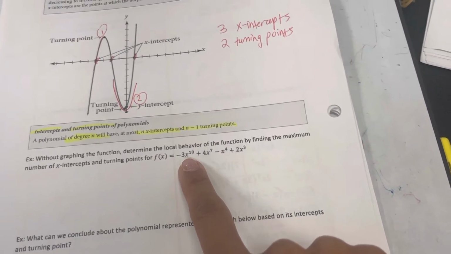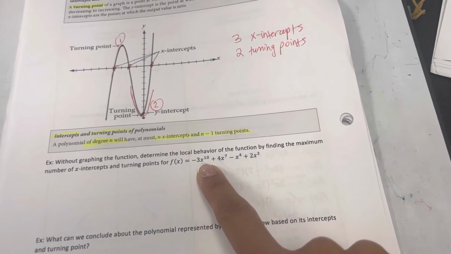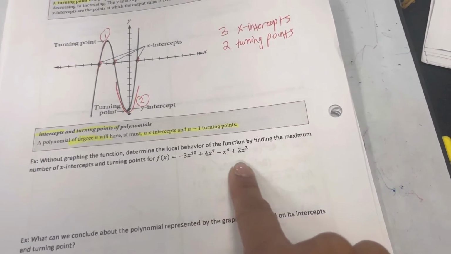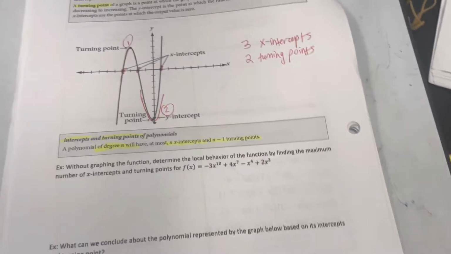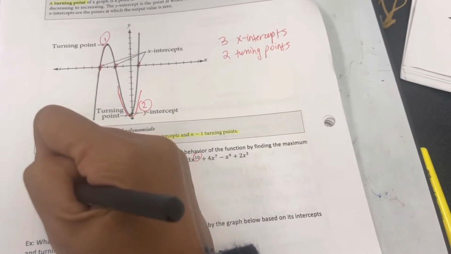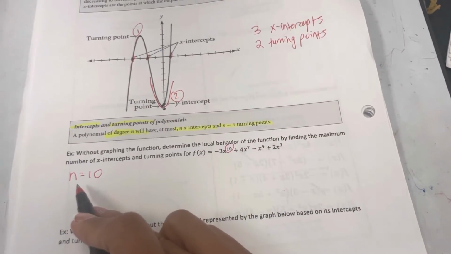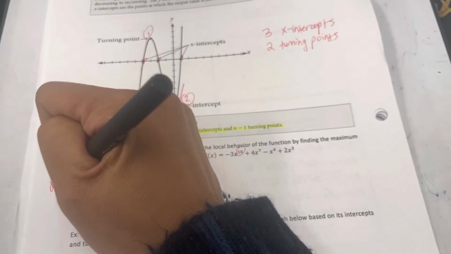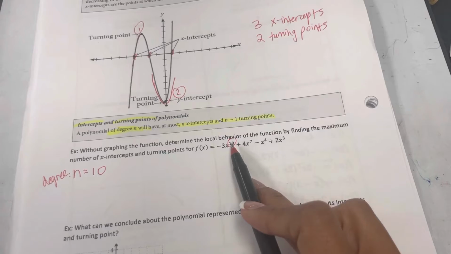So looking at this example here, without graphing it, determine its behavior. And first of all, we're going to find out what is the degree of this polynomial. It's the highest exponent, so the degree is 10. So we say n, meaning the degree, is 10, looking at the highest exponent.